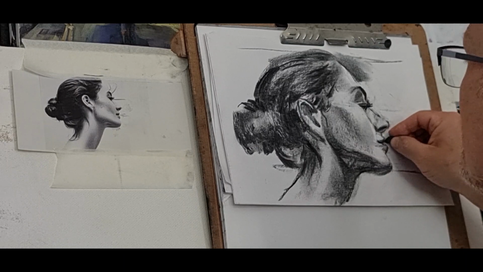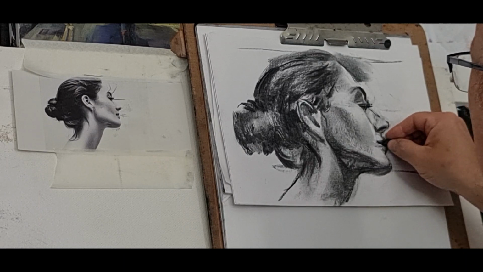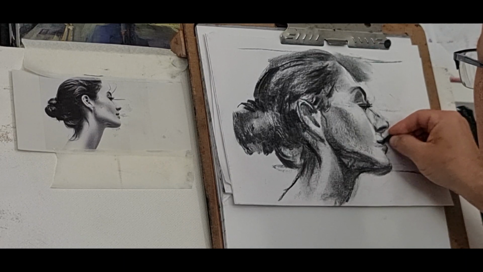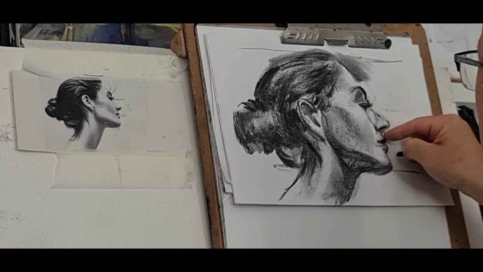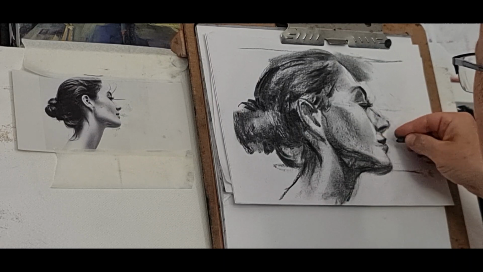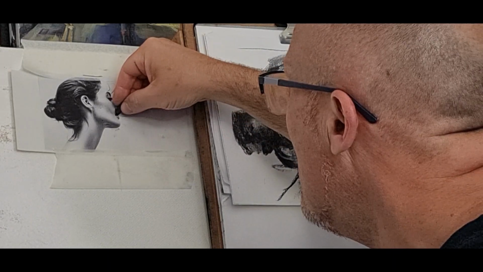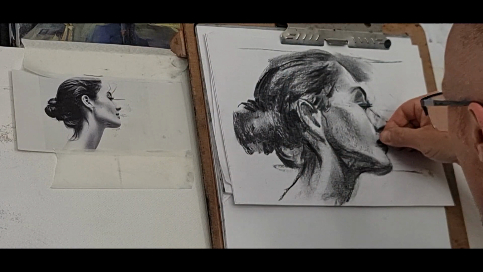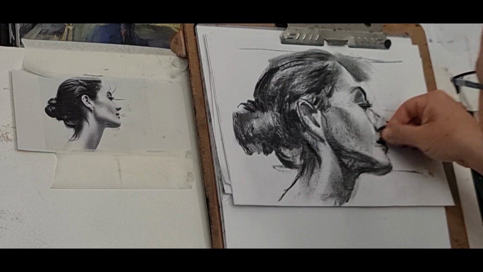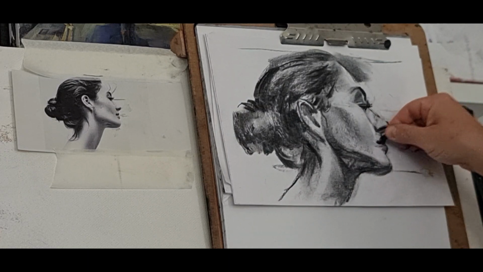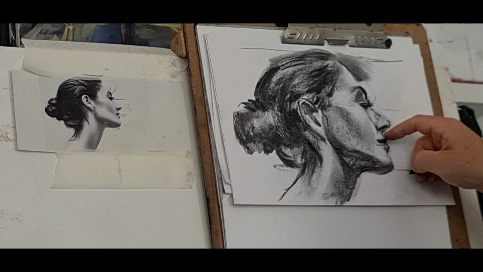I'm going to give her a little bit more of a cheerful expression just by pushing the end of the lip upwards. That way.